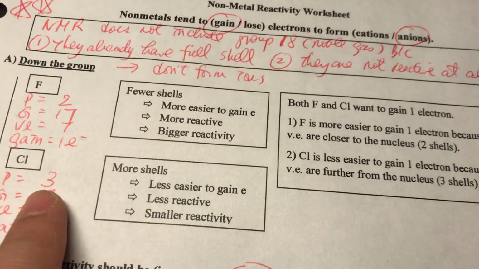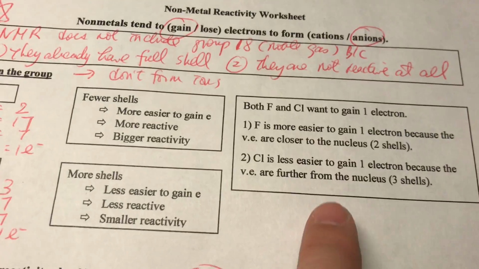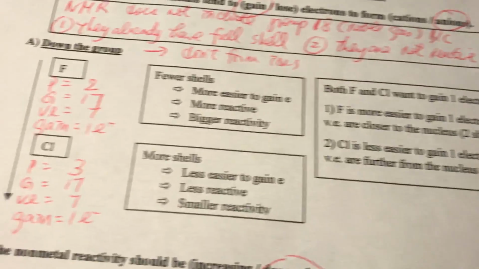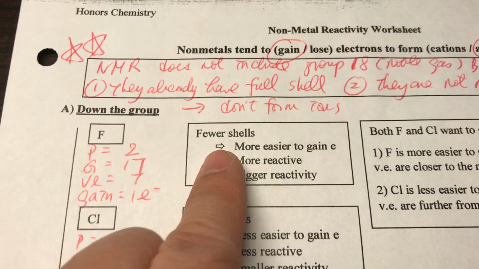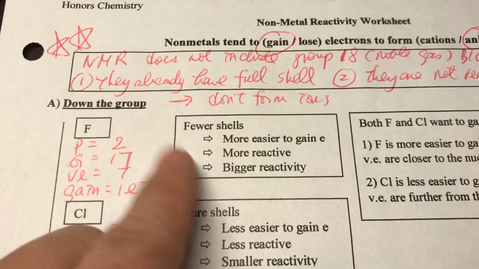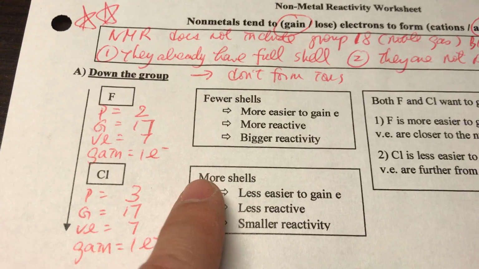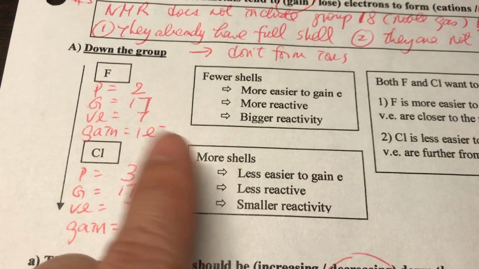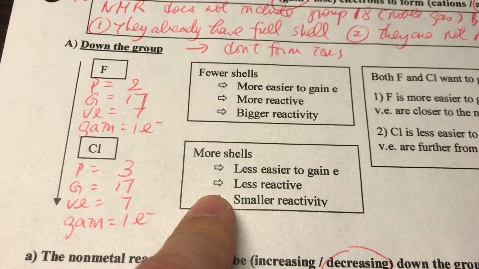On the other hand, Cl is less easy to gain 1 electron because Cl is so far away from the nucleus. It has 3 shells, right? In this case, F only has 2 shells, period 2, so it is easier to gain an electron, more reactive, so F will have bigger reactivity. And Cl, because it is so far away, it is less easy for Cl to gain an electron, less reactive, so it will have smaller reactivity.